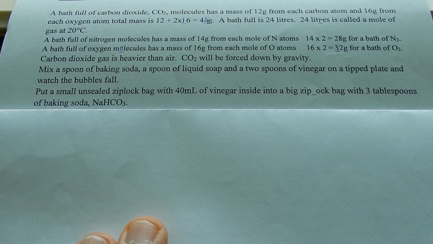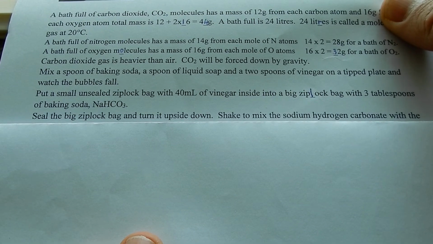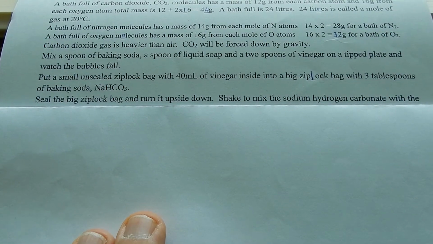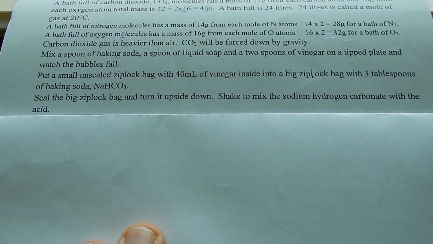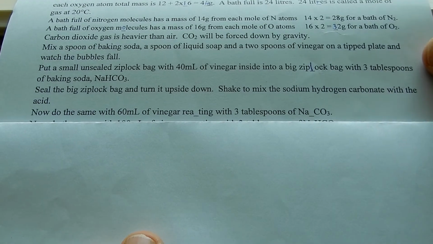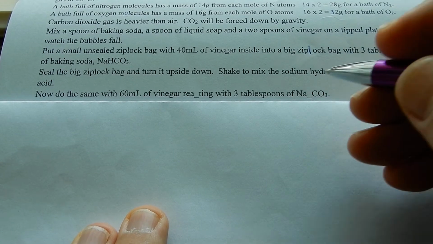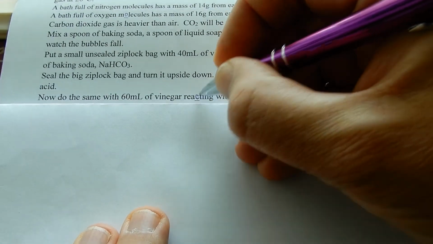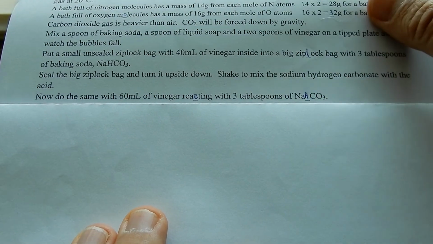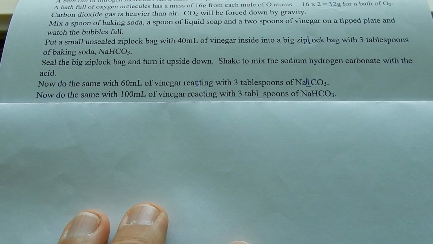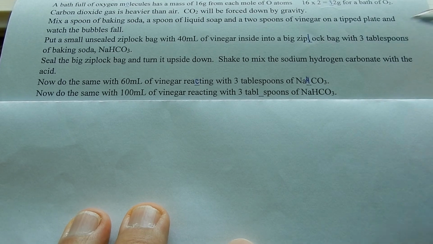Put a small unsealed Ziploc bag with 40 millilitres of vinegar inside into a big Ziploc bag with 3 tablespoons of baking soda, NaHCO3. Seal the Ziploc bag and turn it upside down. Shake to mix the sodium carbonate with the acid. Do the same with 60 millilitres of vinegar, reacting with 3 tablespoons of baking soda, NaHCO3.